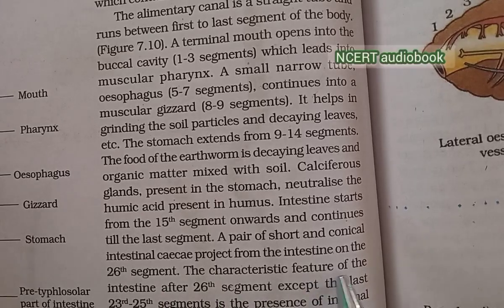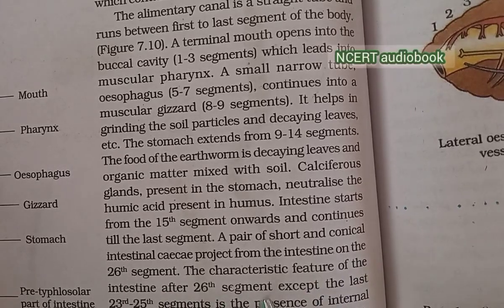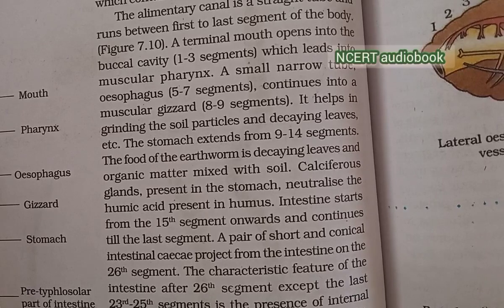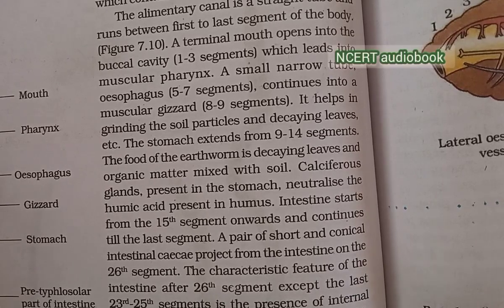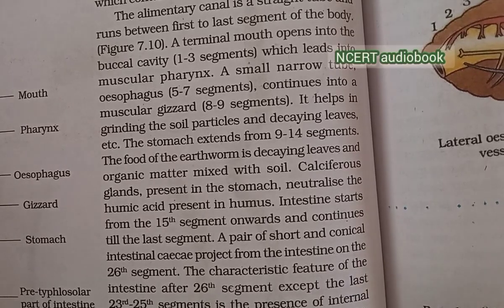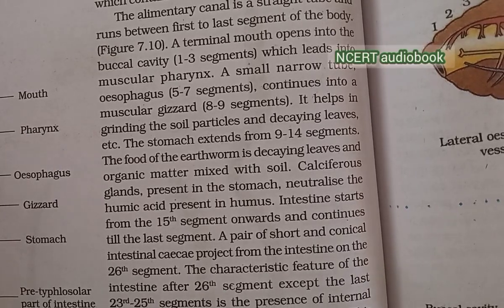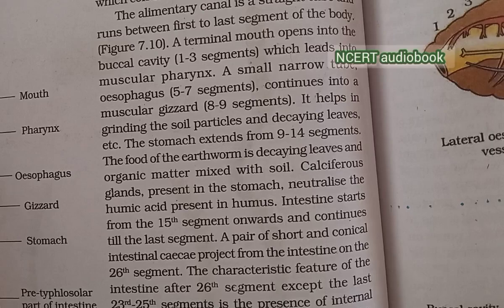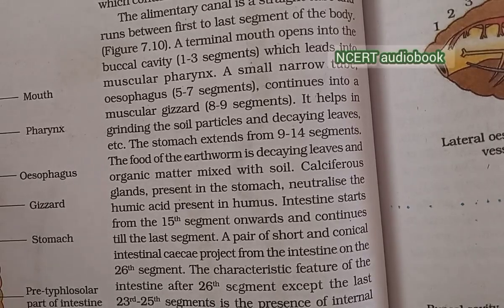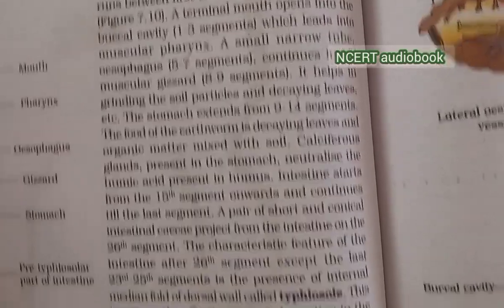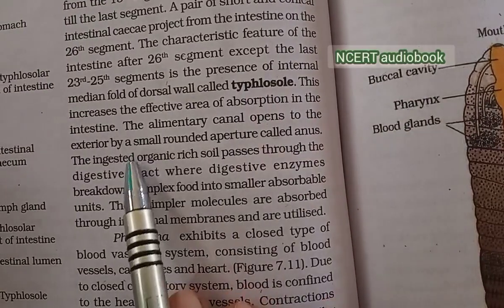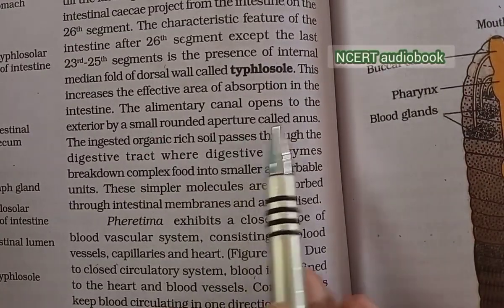The characteristic feature of the intestine after the 26th segment, except the last 23rd to 25th segments, is the presence of an internal median fold of the dorsal wall called the typhlosole. This increases the effective area of absorption in the intestine. The alimentary canal opens to the exterior by a small rounded aperture called the anus.